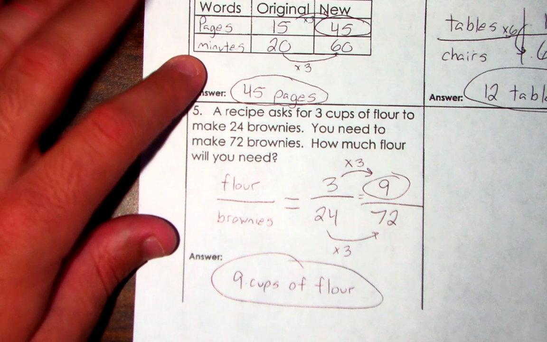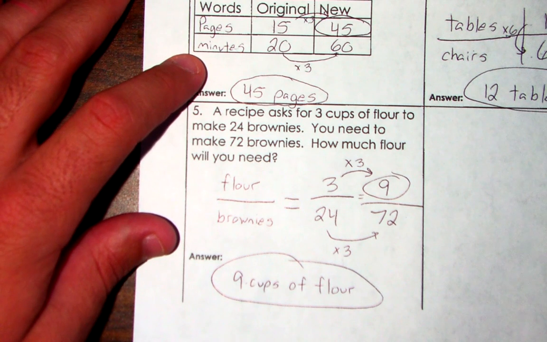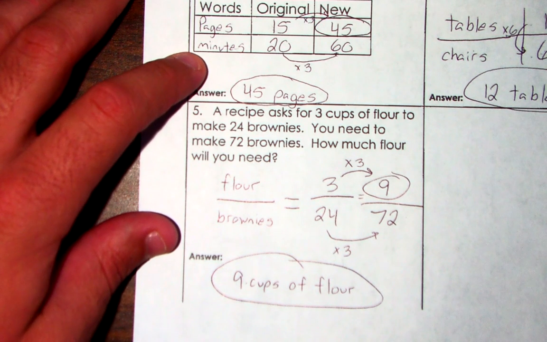All right, guys, one more time. Point of emphasis. Organize your material. It'll help you out in the long run.